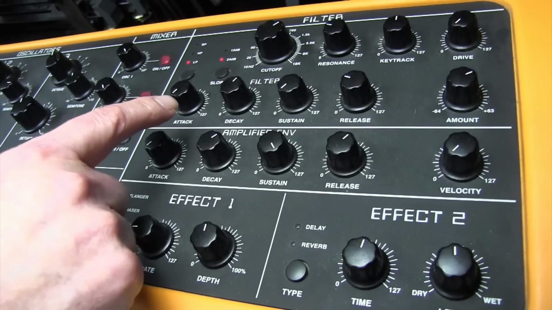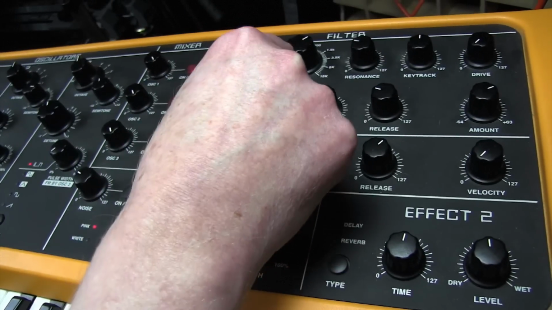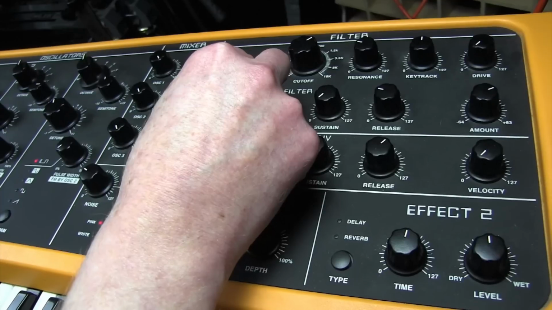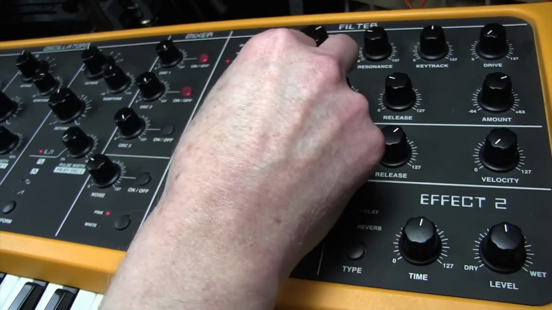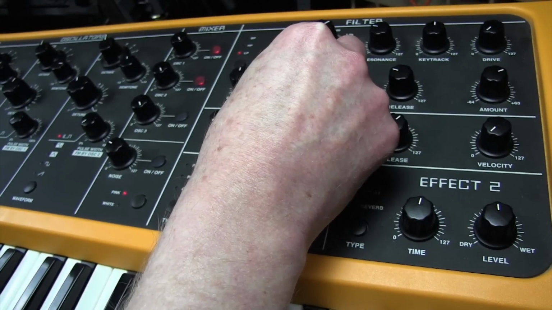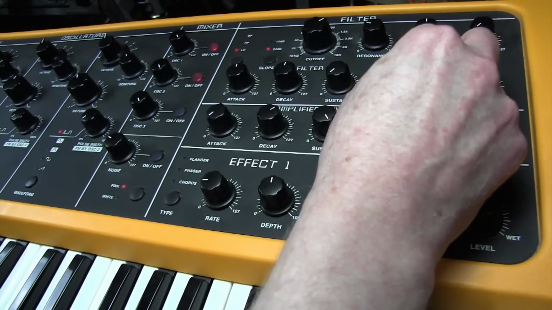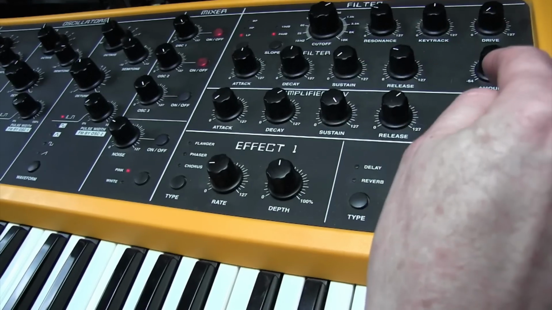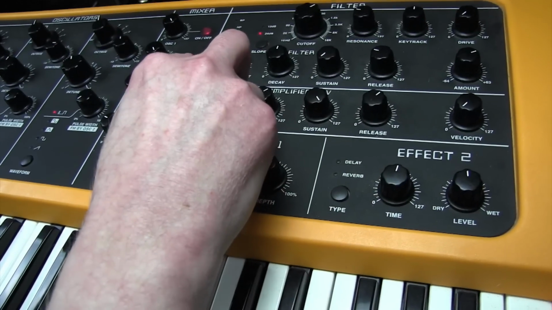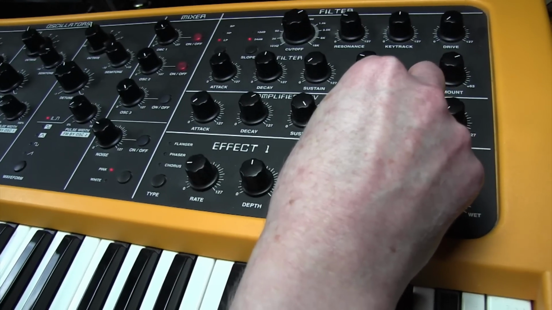And because of the default settings on the Studiologic Sledge, it comes up with a percussive sound, which is attack 0, decay something like 50. But we're going to alter the attack to 57. There we are, and decay to 61. Sustain 0, release 28. And in the amplifier envelope, the velocity is 0, the attack time is 0, sustain 127, release 32.